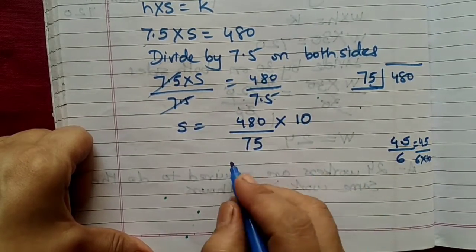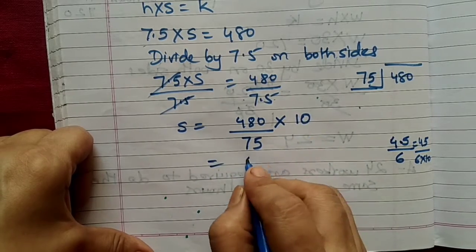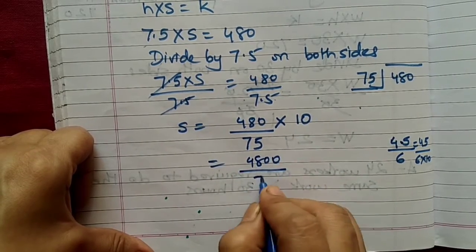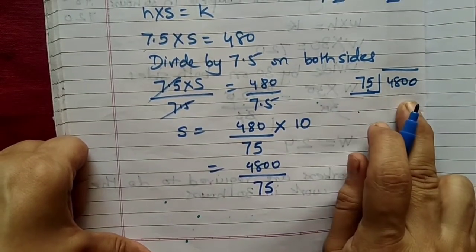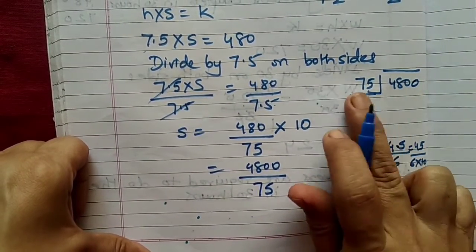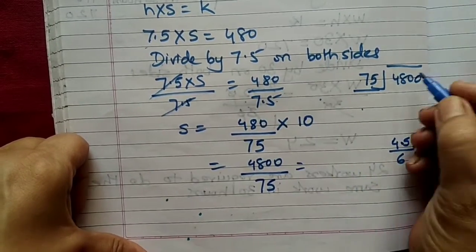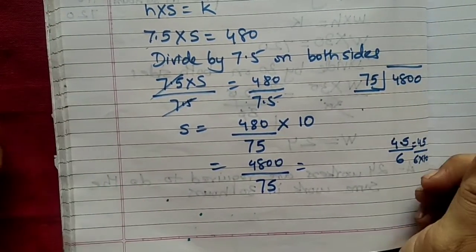So now 480 into 10 will give me 4800 upon 75. Now do the division, 4800 divided by 75. Now 75 and 48, it will not go one time.